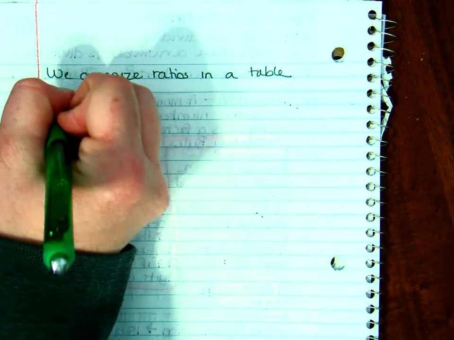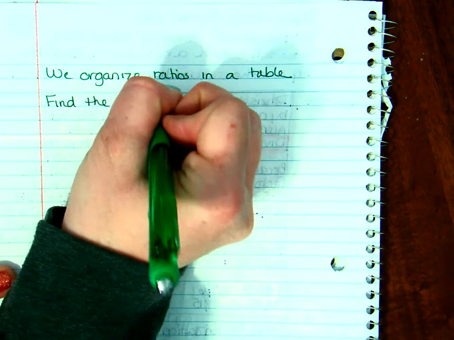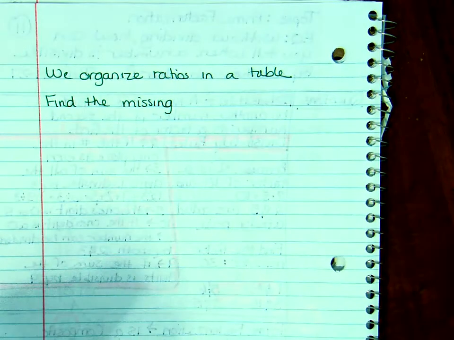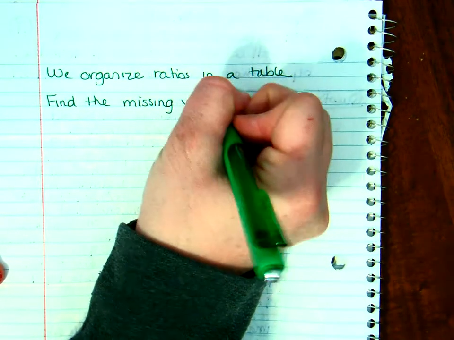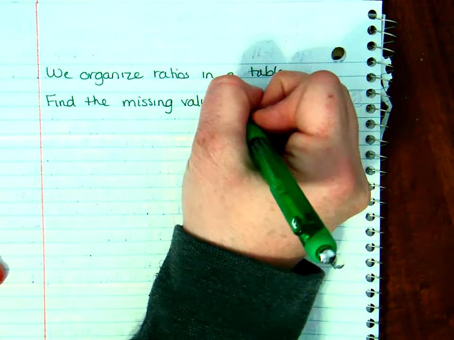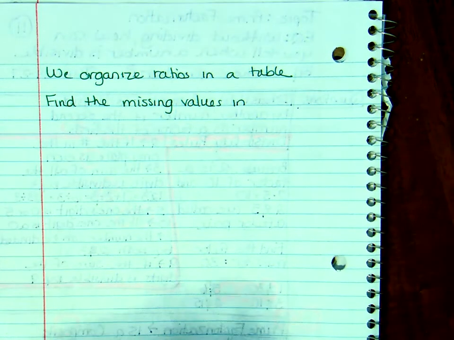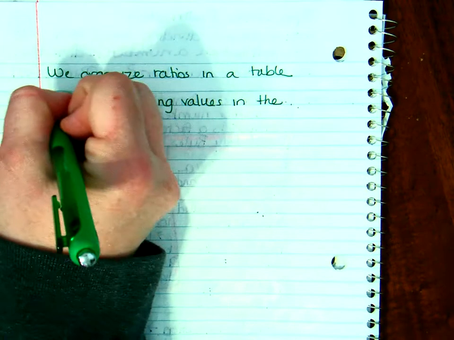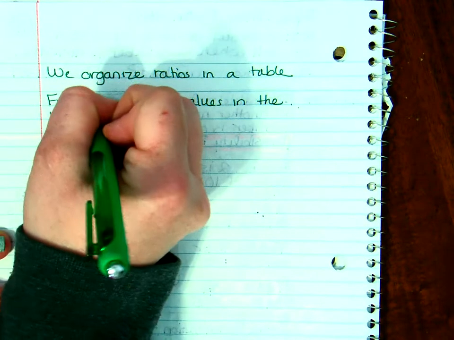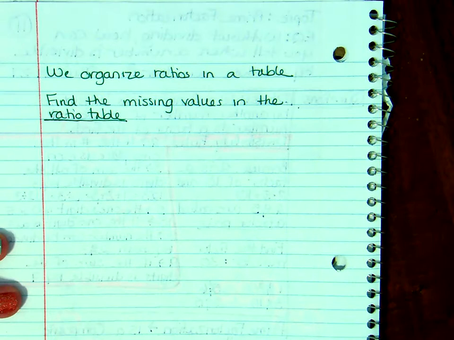So find the missing values in the ratio table. And that's what we're going to call this thing that we're going to make, okay?